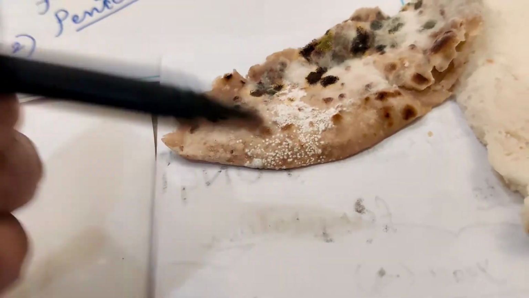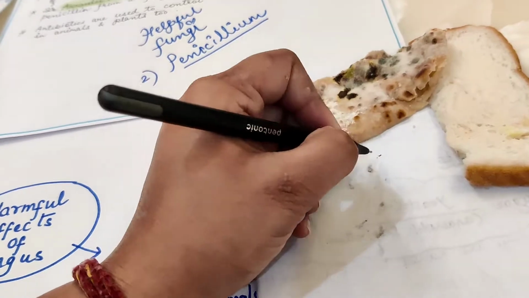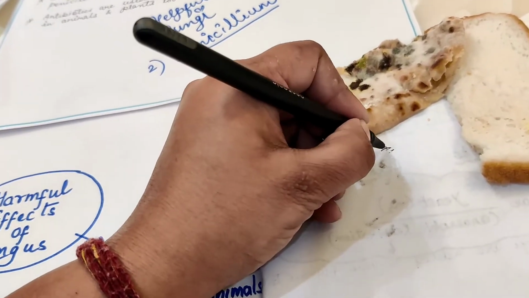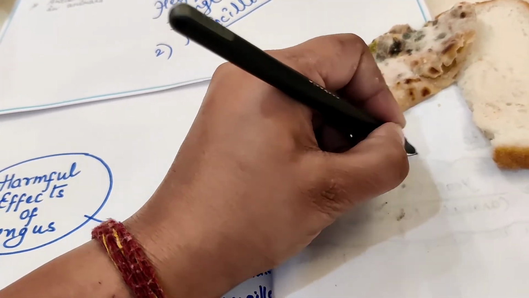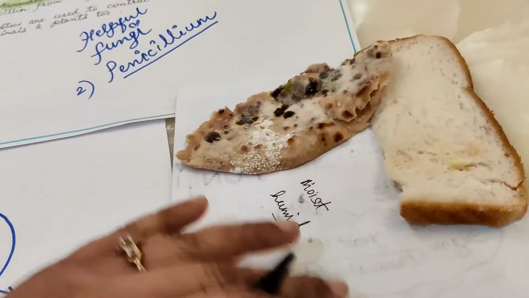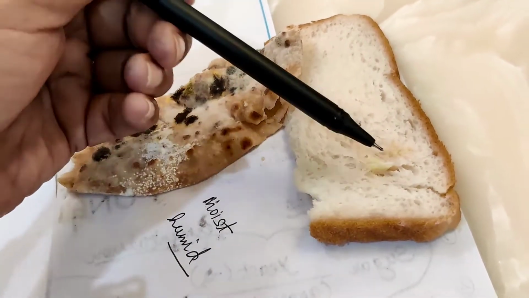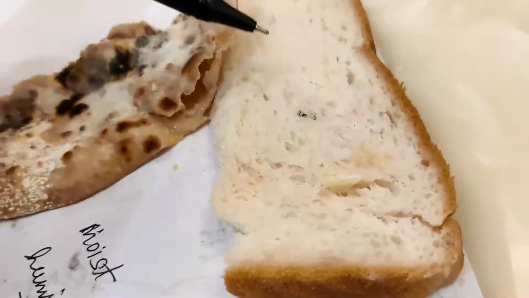What does it basically need? It basically needs moisture. You need a humid environment. A humid environment is the best environment for a fungus to grow. I tried to keep this slice of bread also here, but I could not see good growth.